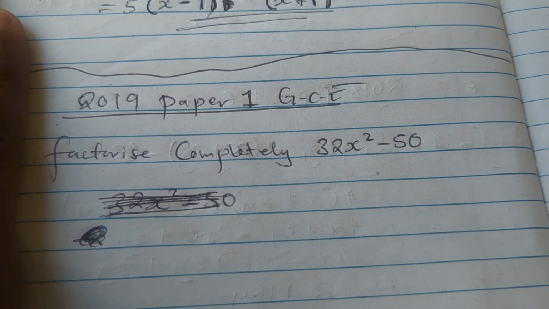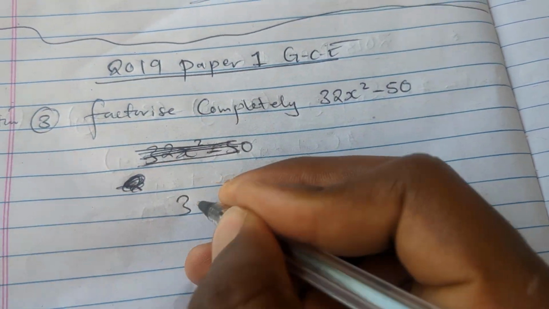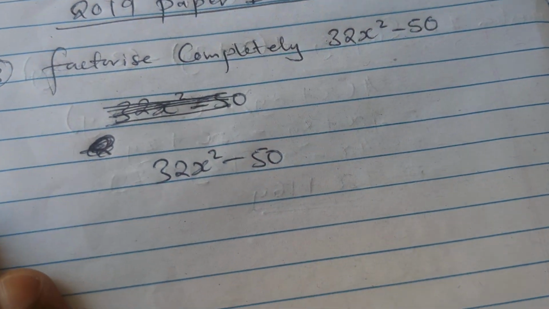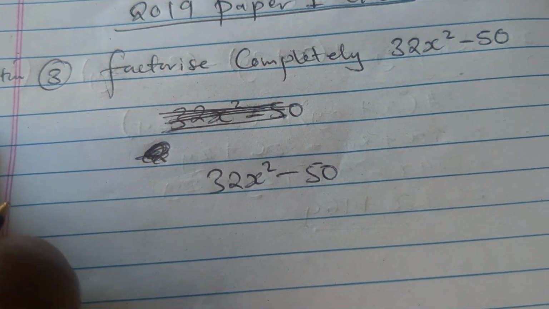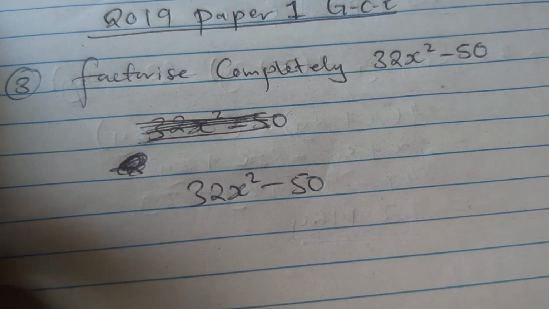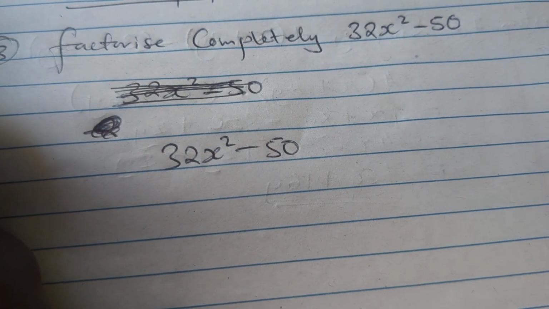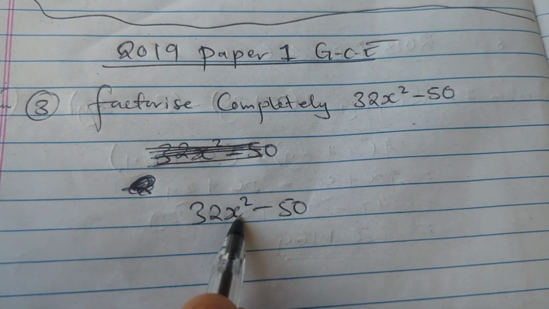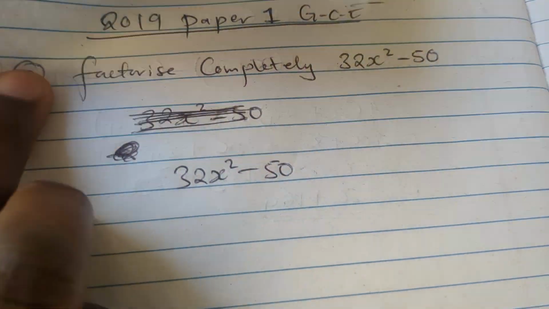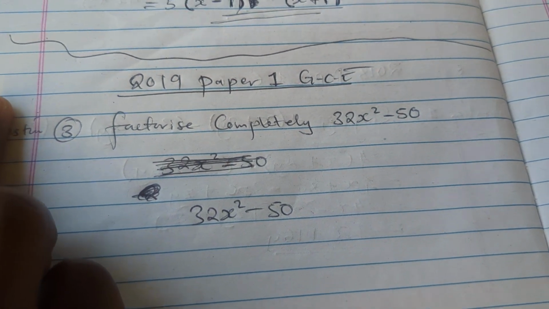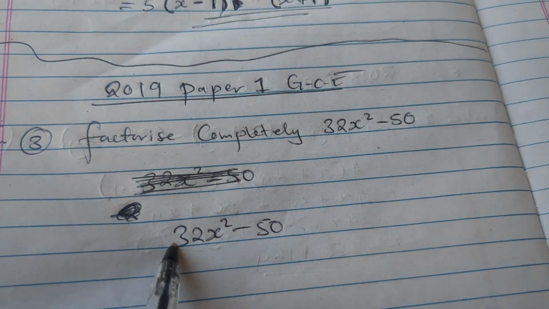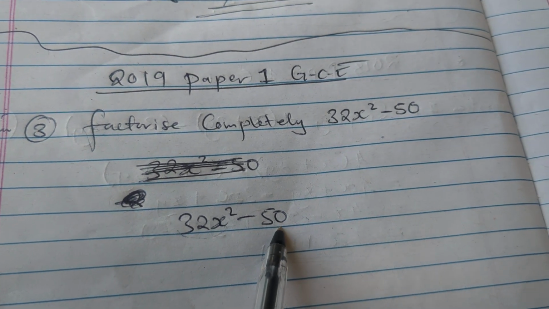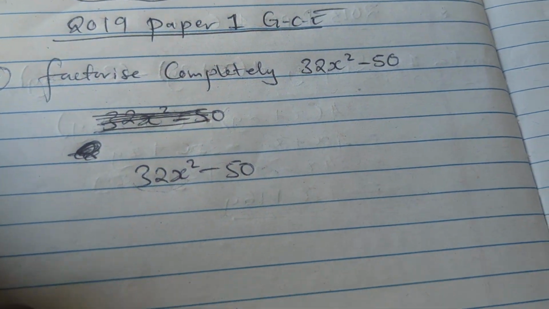So this question is coming from difference of two squares. I've been given 32x squared minus 50, and we're told to factorize this expression. Rule number one of difference of two squares: we have to look for something which is common on both sides. But as you can see, x is not common on both sides. We have the first part and the second part, and the second part doesn't have x.